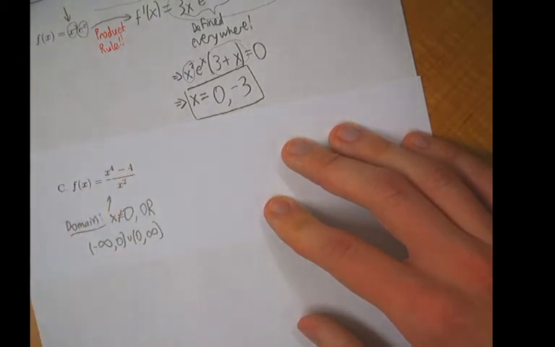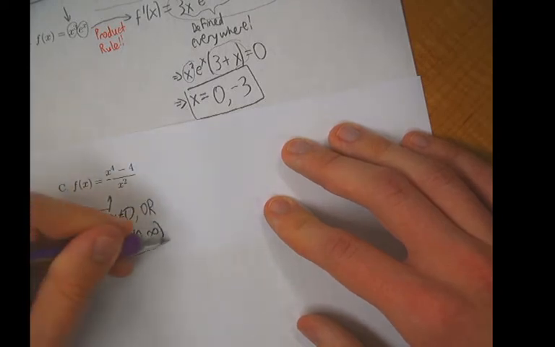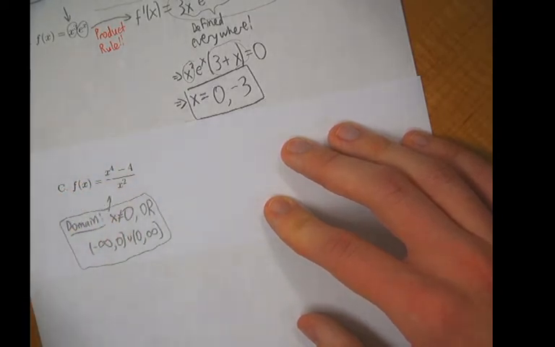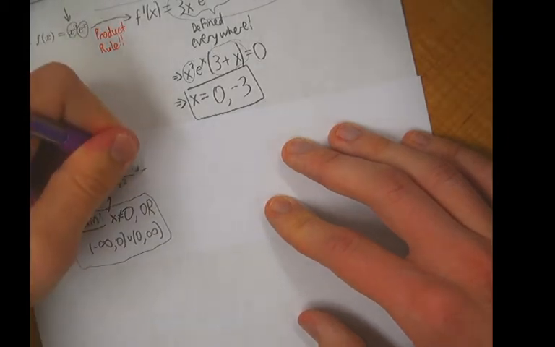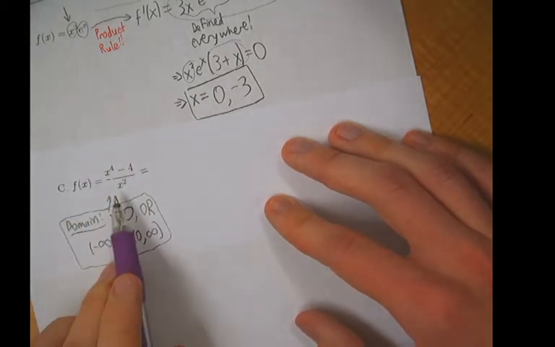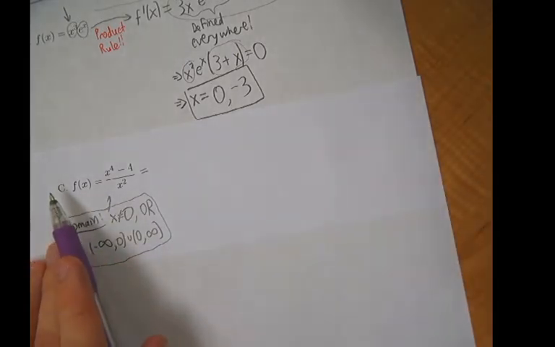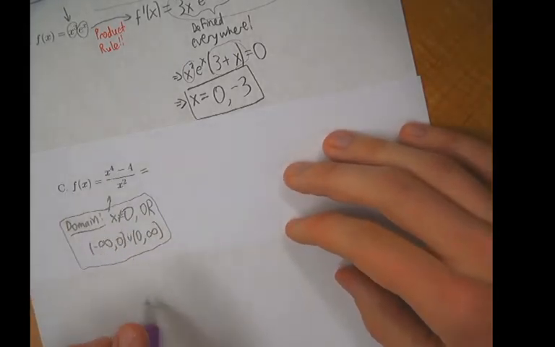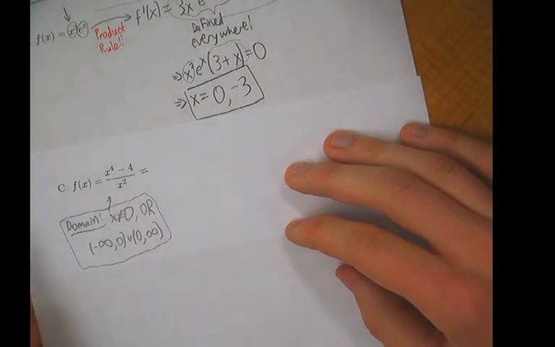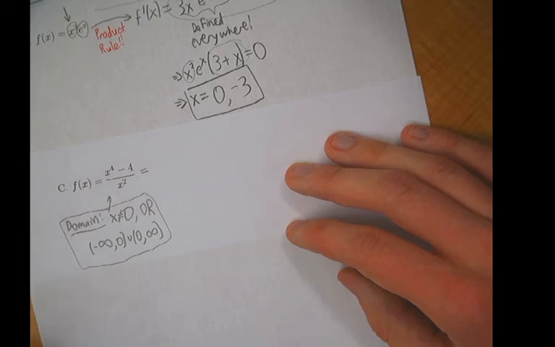Okay? So just something to keep in mind for this example here. Now let's go ahead and take the derivative of this. Even though we do have a quotient here, and hence can use the quotient rule, technically speaking, would that be the most optimal way to take the derivative of this? No, it's not. So what would be a better, more optimal way to do it?